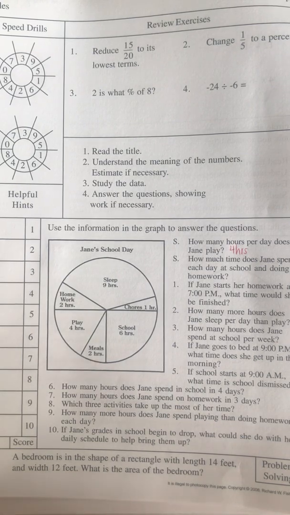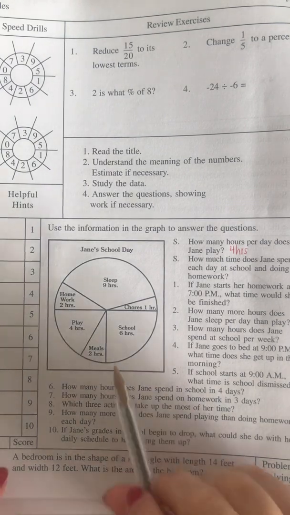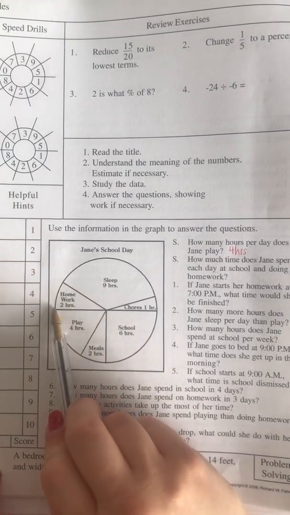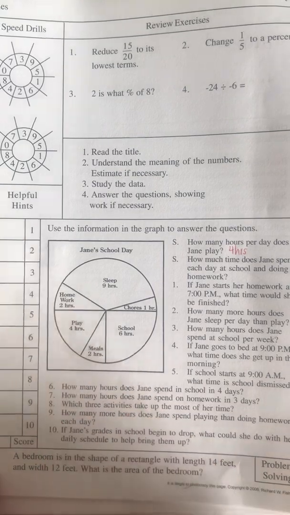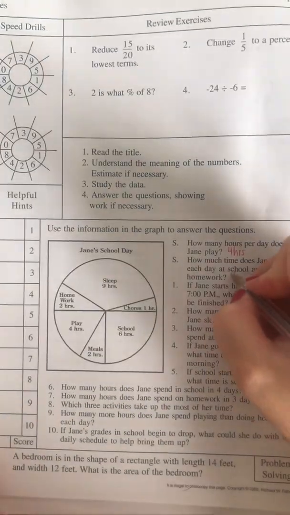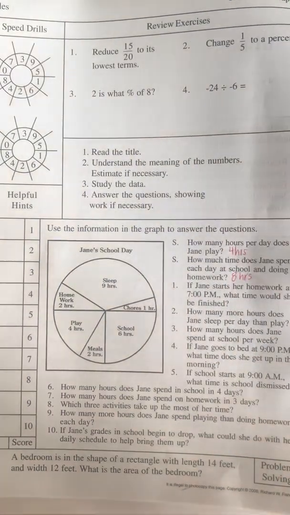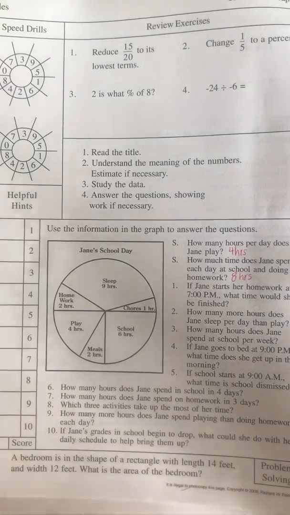So we're going to add the time that she spends at school and the time that she spends doing homework. So we see that she spends 6 hours at school and 2 hours doing homework, and 6 plus 2 is 8. So in total, that would be 8 hours. So you will continue on just like you did yesterday, making sure that you are reading the questions completely.